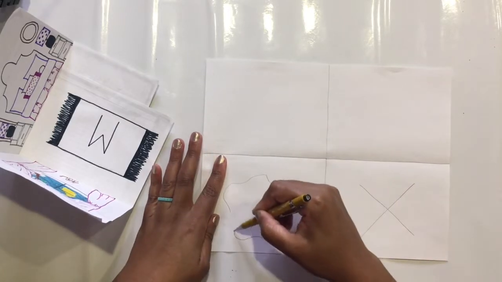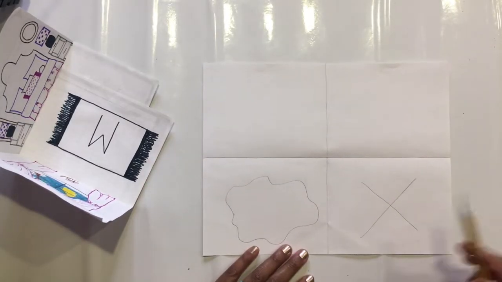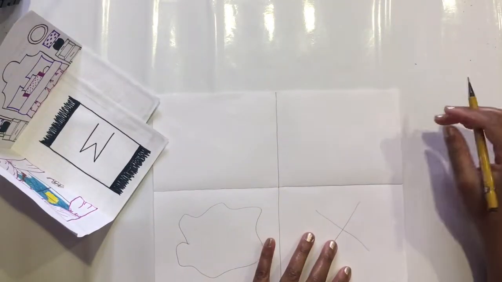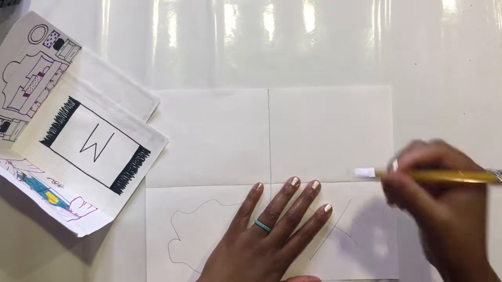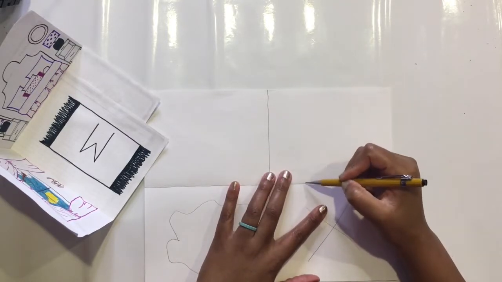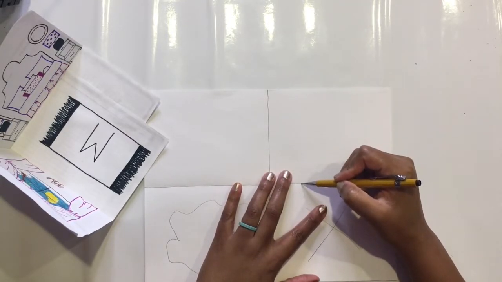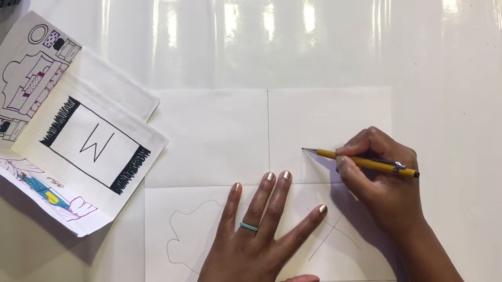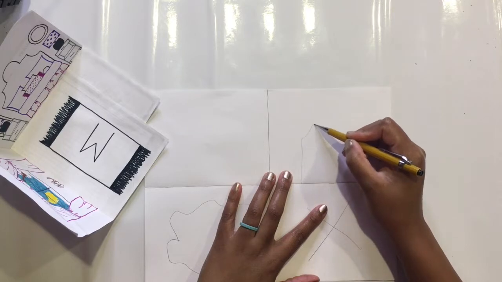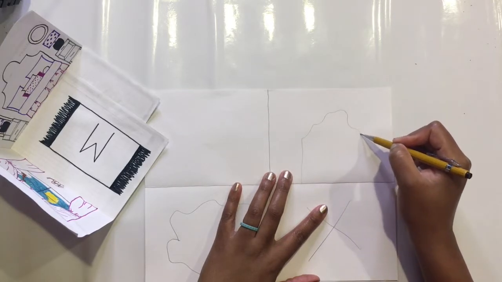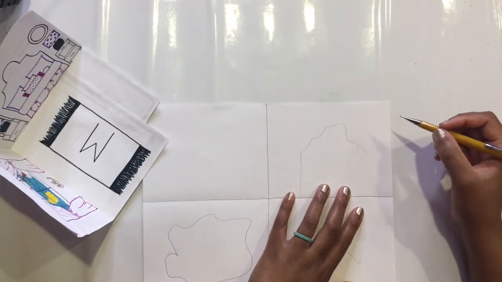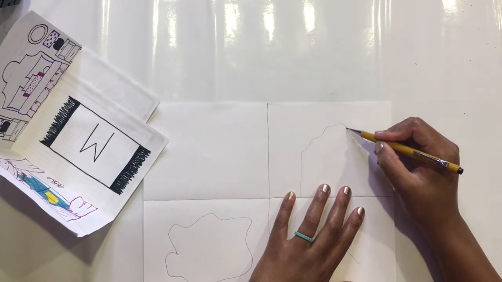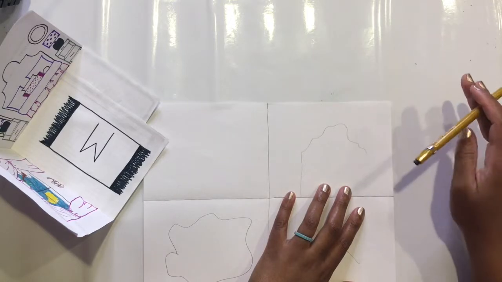So I'm just gonna go and draw a funny shape on there, just like that. That's my rug. Right here, I wanna draw my bedroom, okay? And when I'm drawing my bedroom, I wanna draw a really big headboard. You remember, your headboard can be any way you want it to be. It doesn't have to be perfect. Remember, there's no mistakes in art.